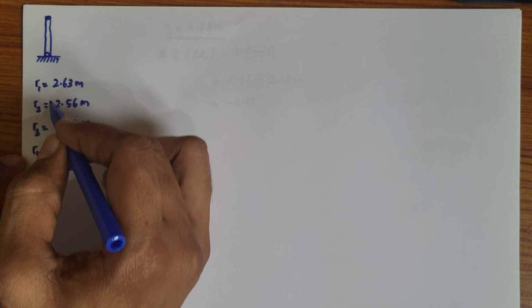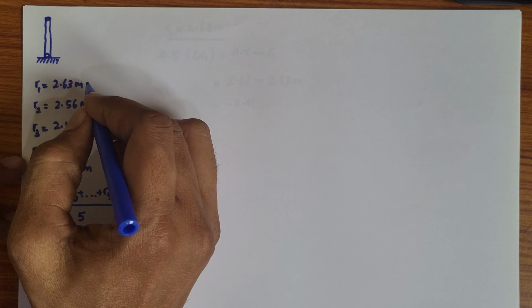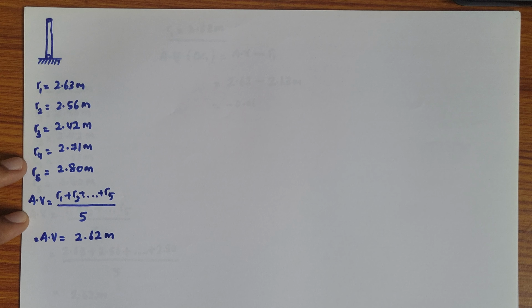If we do that, we are going to get the actual value as 2.62 meters. So the actual value, or the length of the pole originally, is 2.62 meters. Now we can find out the absolute error, the relative error and the percentage error for all the readings. I will solve for one reading, and the remaining you can do on your own.